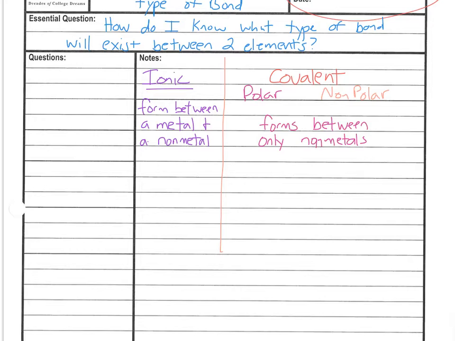Now there's one exception to that, but it still has a metal in it. Sometimes the metal combines with one of those polyatomic ions, in which case it's got a covalent compound and an ionic compound together. So it's a couple of things happening there. So this is the first thing you would do to figure out if it is ionic or covalent. Now, once you know whether or not it's ionic or covalent, the next thing that you need to ask yourself is whether it's polar covalent or nonpolar covalent.